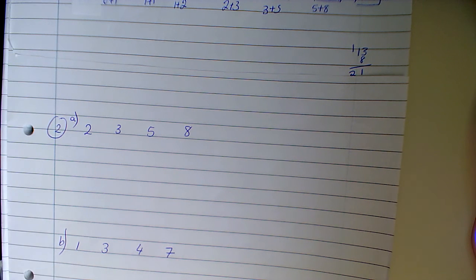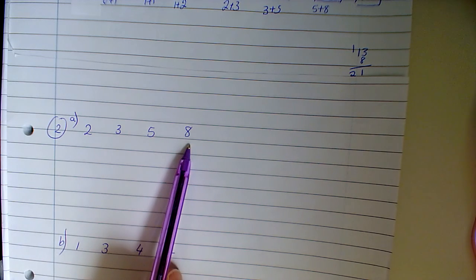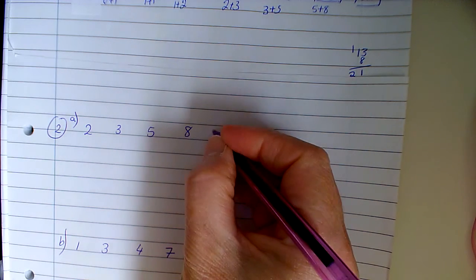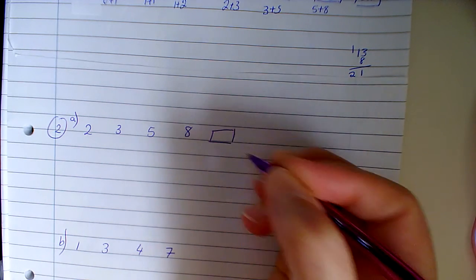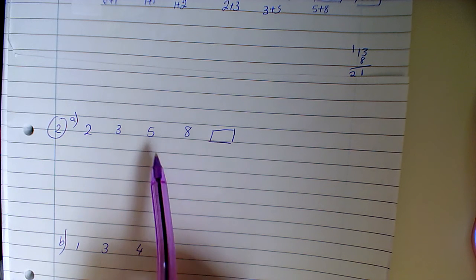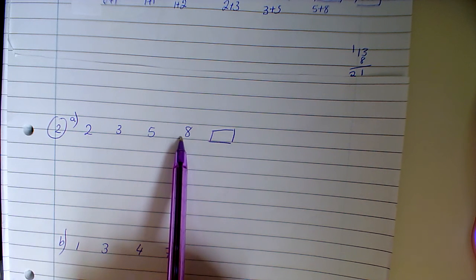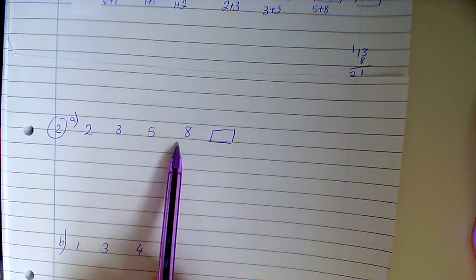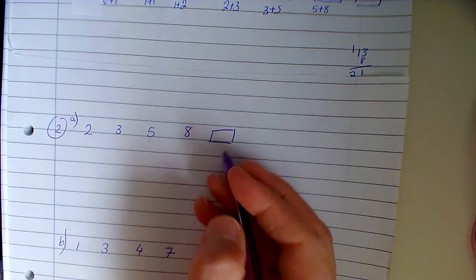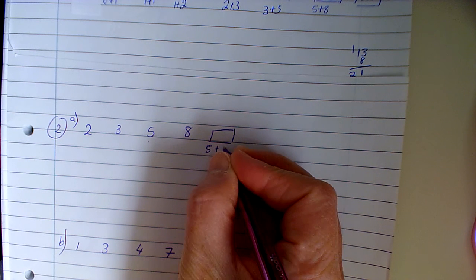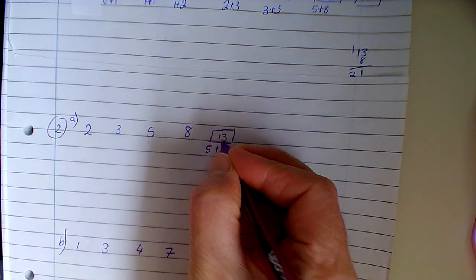So having a look over here, we've got 2, 3, 5, and 8. In order to find the next term in the sequence, I have to add these two together. If you have a look, it is actually the same thing that's going on up there. So I've got 5 plus 8, and that's going to give me 13.